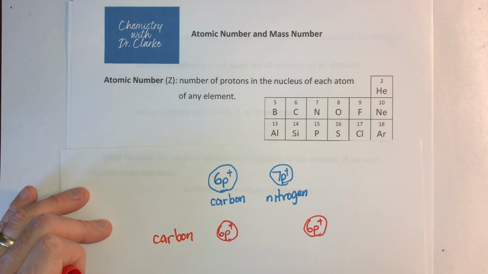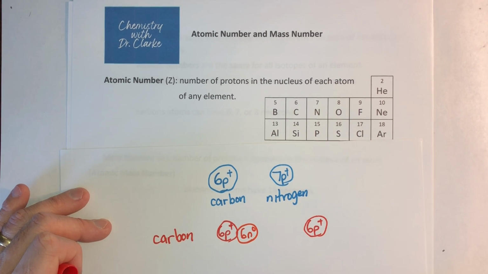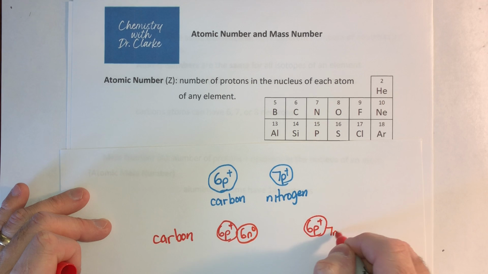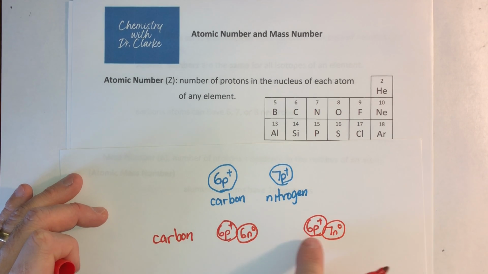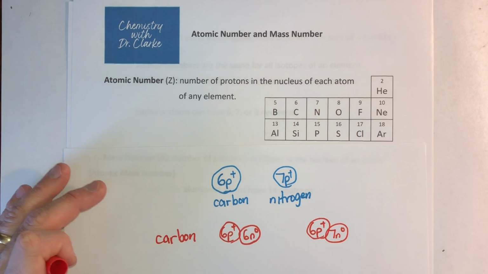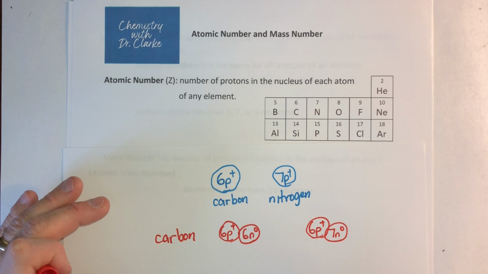But the number of neutrons can vary. Some carbons can have 6 neutrons in their nucleus. Some carbons can have 7 neutrons in their nucleus. Your number of protons is fixed. It can't change. But your number of neutrons can vary.